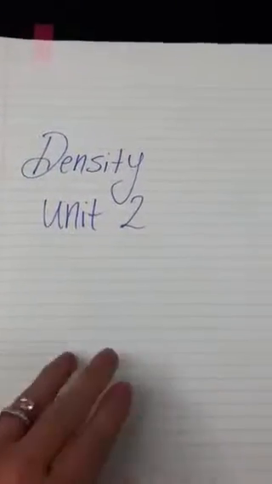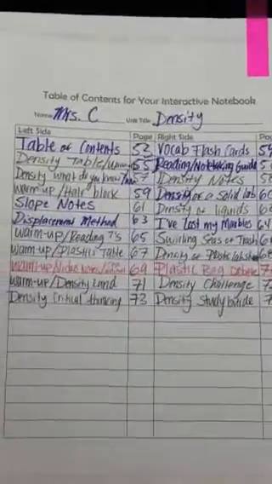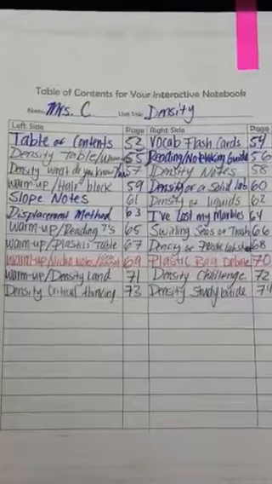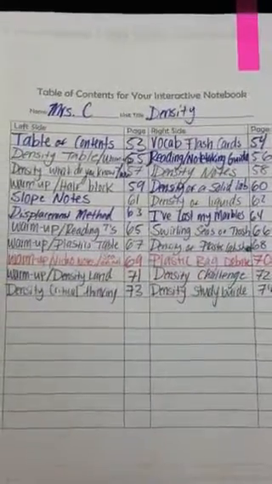Here is our ISN check for Density Unit 2. Within your notebook, you should have a title page on page 52. On page 53 is the table of contents for the density unit. Here is located all the labs, notes, and activities that we did in class.